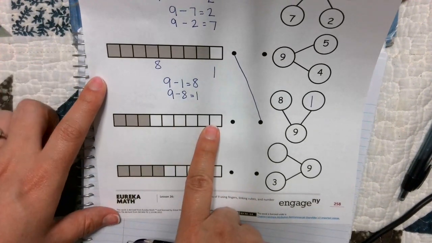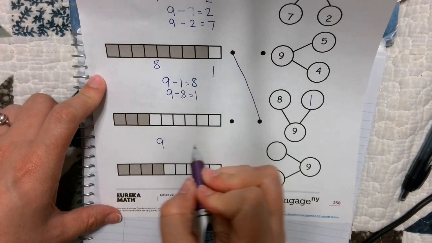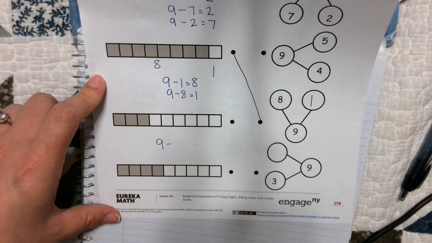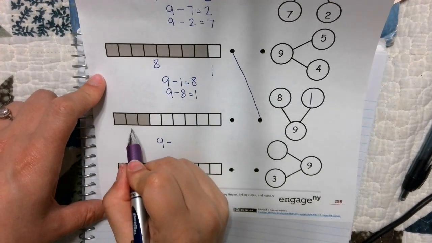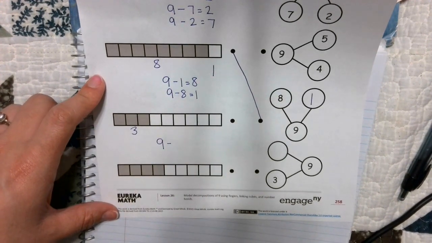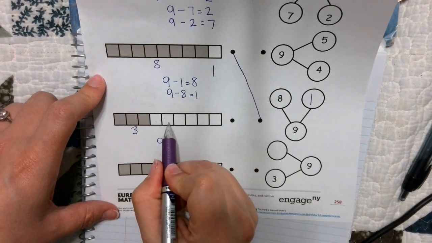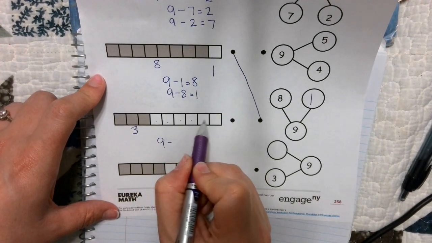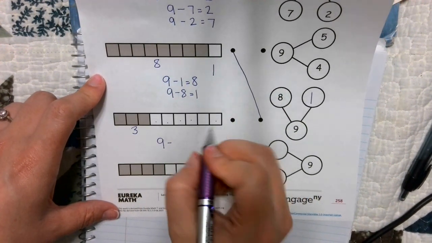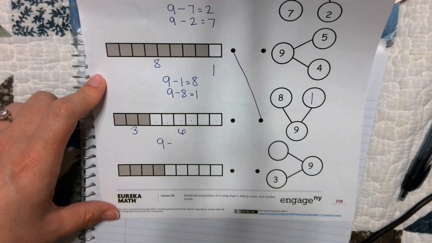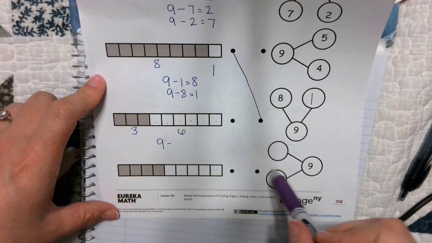I know my whole is 9 minus something. Can you see without counting how many that is? That's right, 3. Now let's figure out how many is left. How many are not shaded? 1, 2, 3, 4, 5, 6. Which number bond on the right matches this matchstick? This one right here at the very bottom.